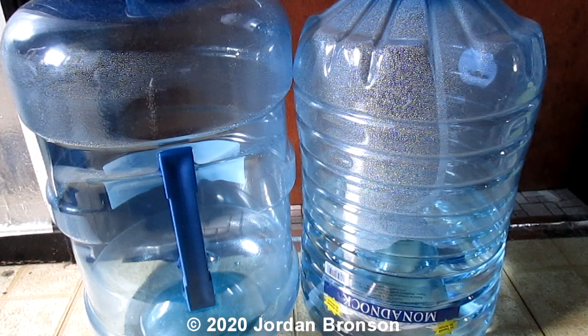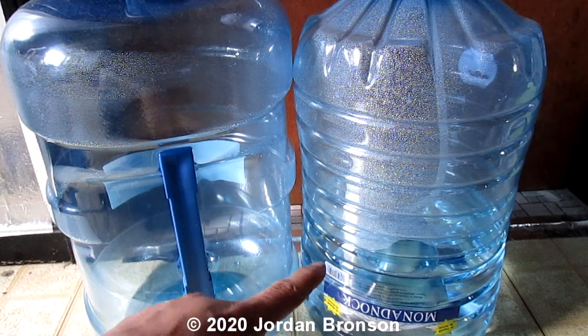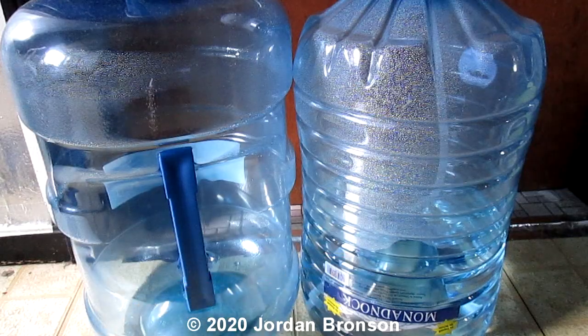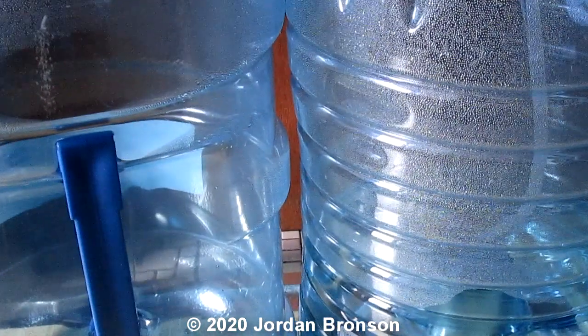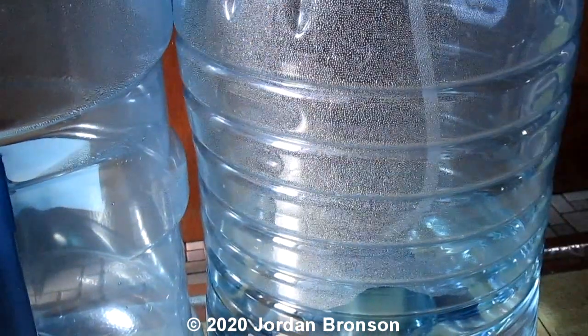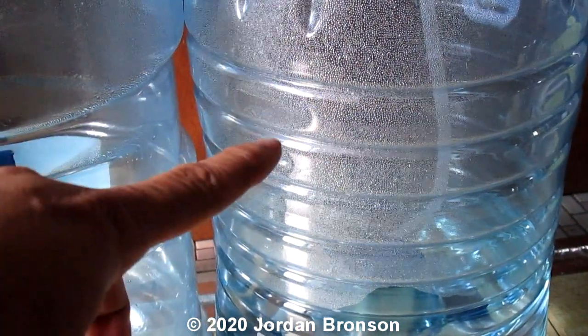and this is my grandmother's water. You can see the water line just right around there. I'm going to pan in a little bit and look how much condensation.